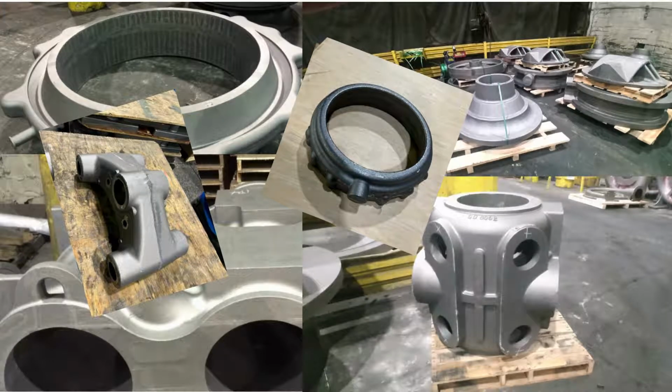These ductile iron castings are clean and ready to ship for use or for final machining. From a few pounds to tens of thousands of pounds, we can do it all.